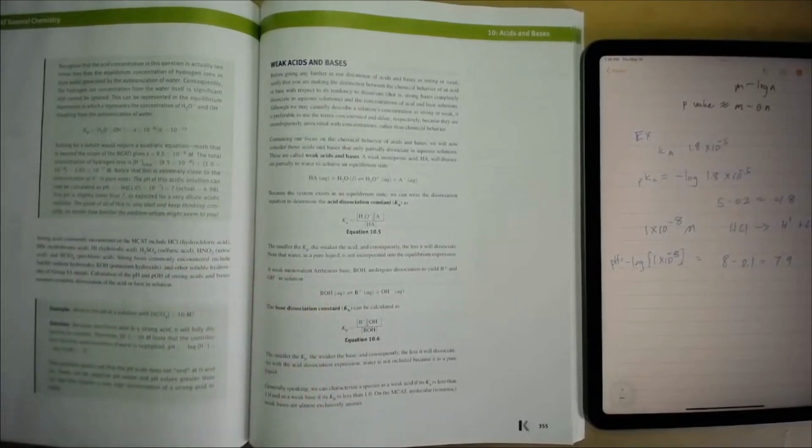Solving for X, which would require a quadratic equation, math that is beyond the scope of the MCAT, gives X equals 9.5 times 10 to the minus 8. The total concentration of hydrogen ions is 9.5 times 10 to the minus 8 plus 1 times 10 to the minus 8, which equals 10.5 times 10 to the minus 8, or 1.05 times 10 to the minus 7.